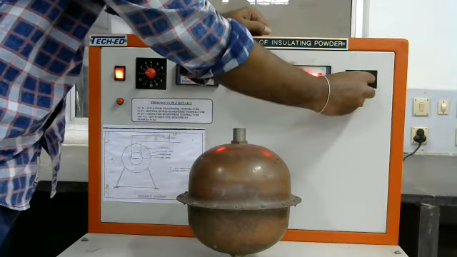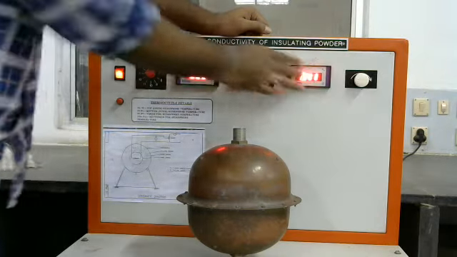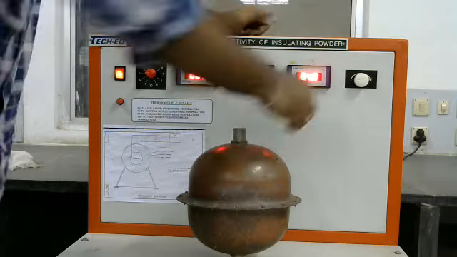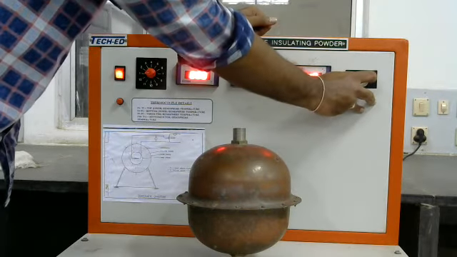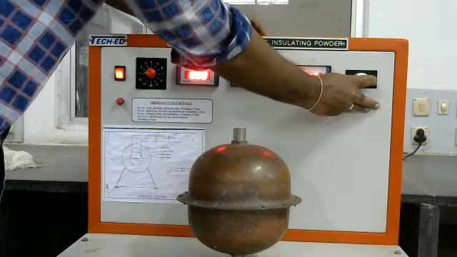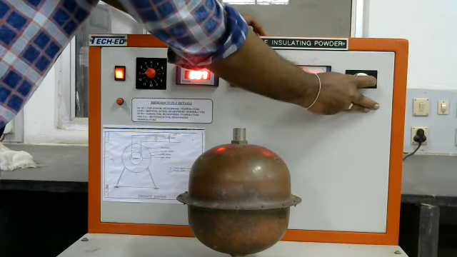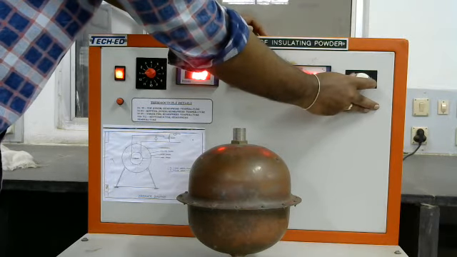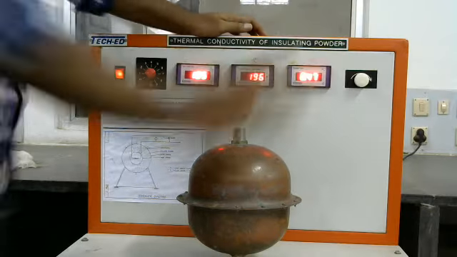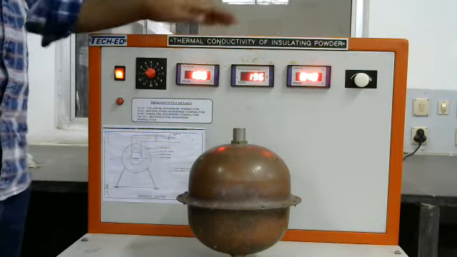We are going to supply 50 watts to the inner sphere, so we adjust the voltmeter reading to 110 and the ammeter reading to 0.5.